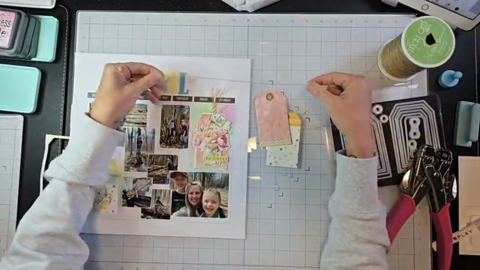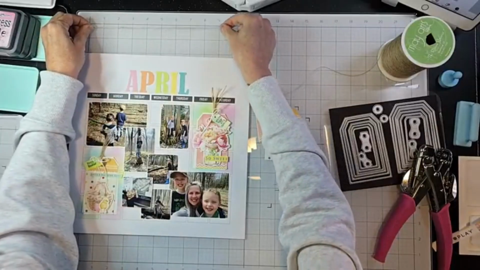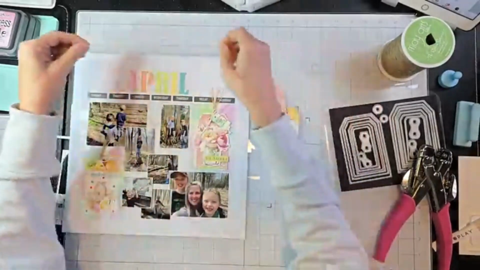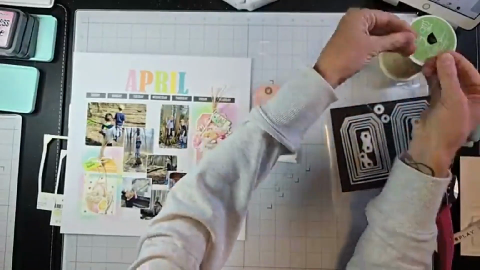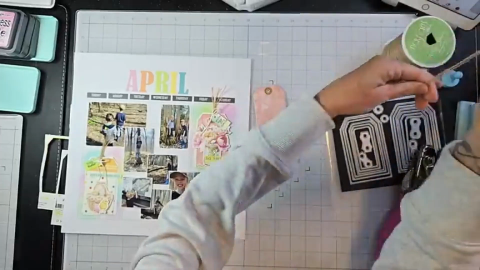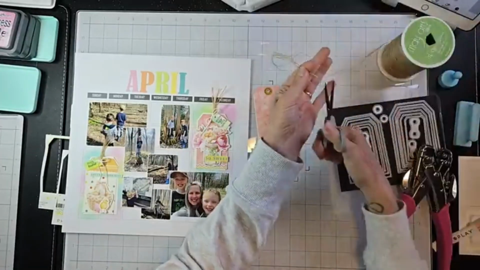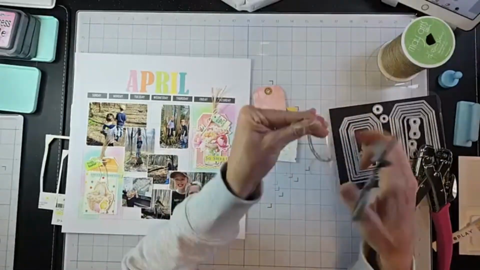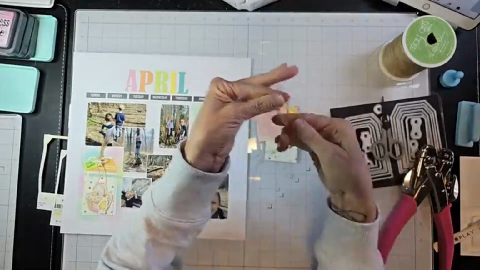So I would say probably, how long is that? Probably like 8 or 9 inches. Probably 8. Well, I'm going to go 9. And then I just do like 3 lengths of that. And I just cut all the ends. So you end up with like 3 pieces.